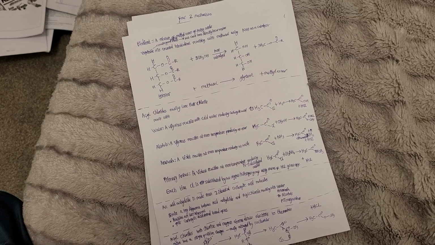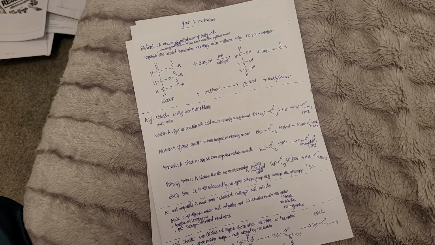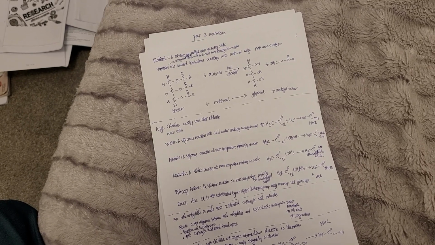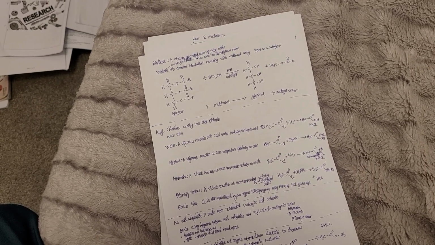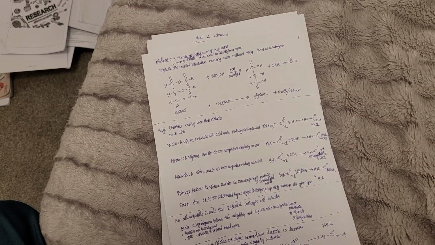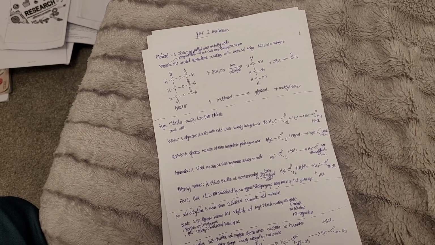Acyl chlorides react with water, producing carboxylic acid. Acyl chlorides react with ammonia, producing an amide. Acyl chlorides react with alcohol, producing an ester. Acyl chlorides react with primary amines, producing N-substituted amide.